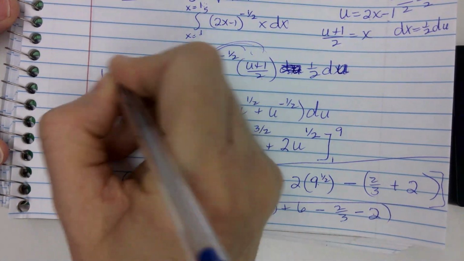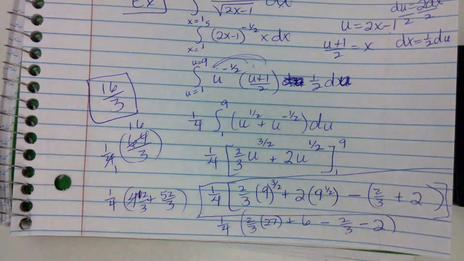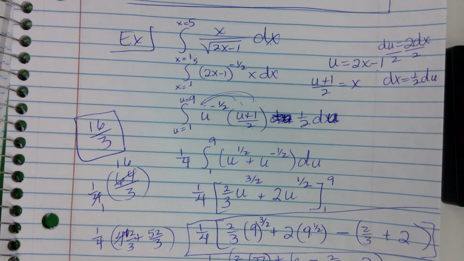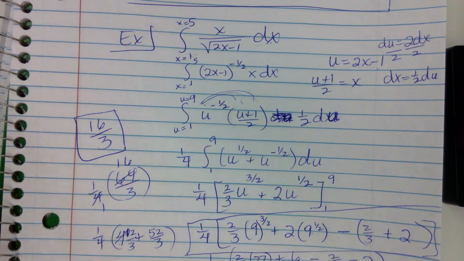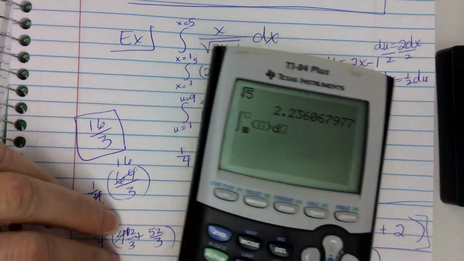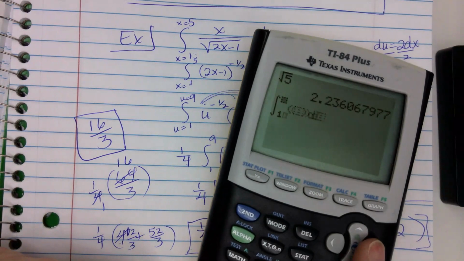16/3. So, could we check this on our handy dandy calculator? Will this be a calculator problem? No. Not for me and probably not for AP. Well, they should.